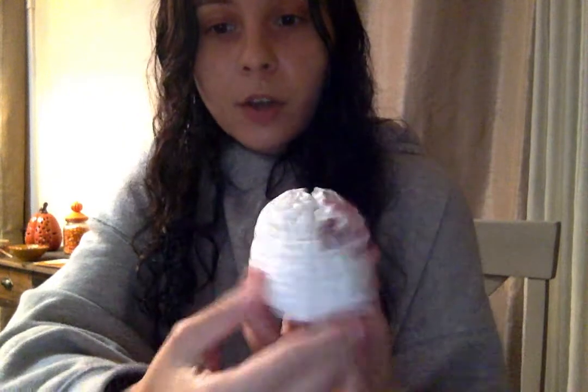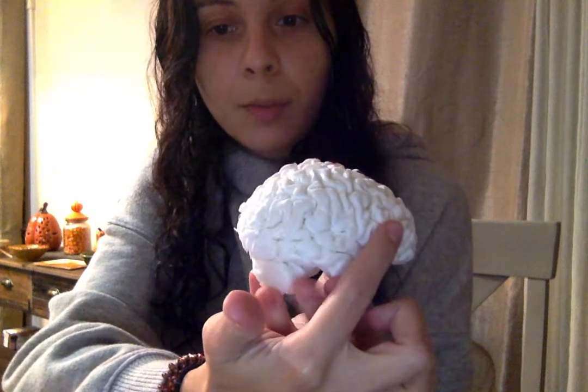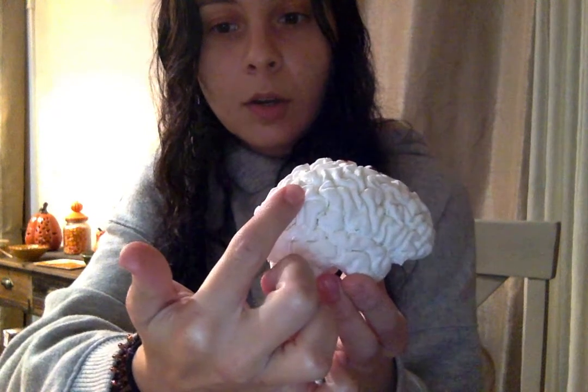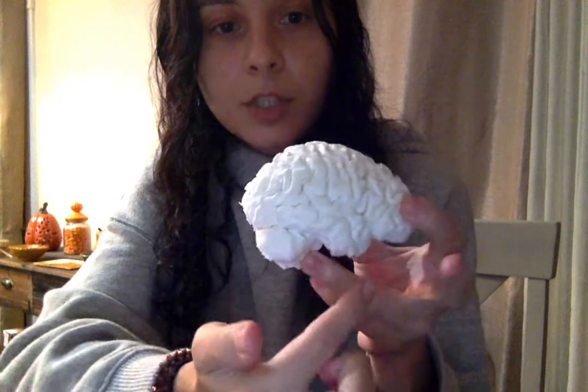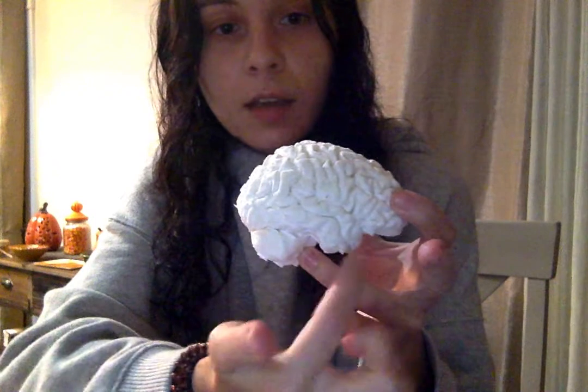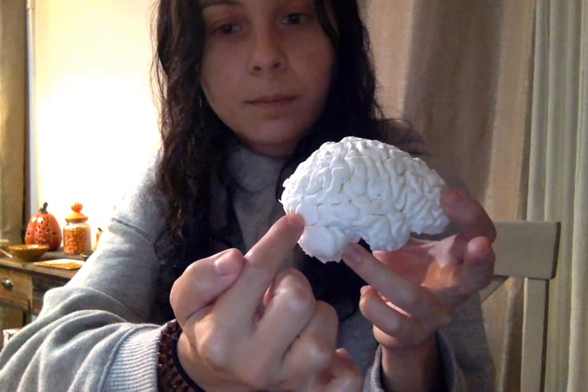We also have the lobes of the brain. So we have the frontal lobe, we have the parietal lobe, which is like the upper back part. We have the temporal lobe, which is this bottom one right here. Kind of looks like it's hanging off. And then we have the occipital lobe, which is the lower back part.